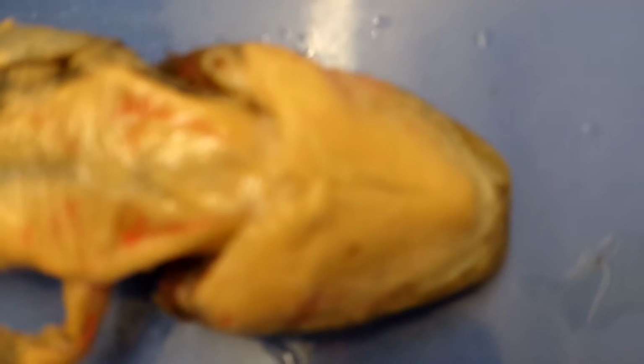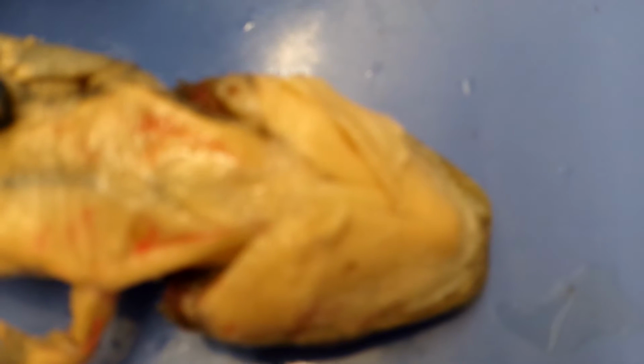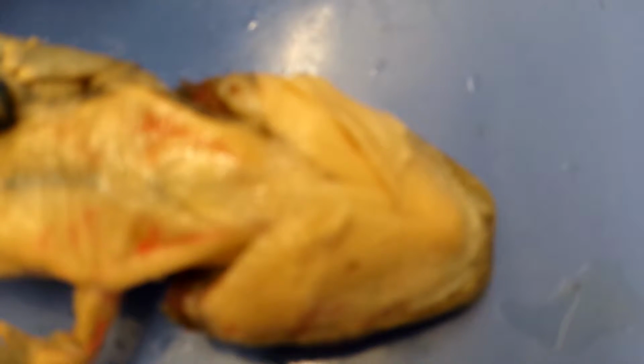The next is the interhyoideus, which is found on the underside of the intermandibularis, right here. Its origin is the fascia of the depressor mandibulae and branchiohyoideus, and its insertion is the median raphe.